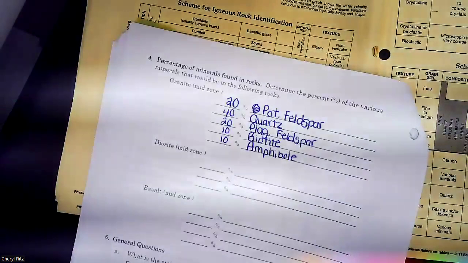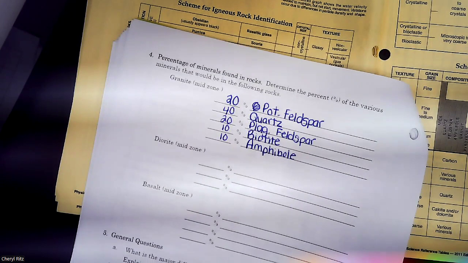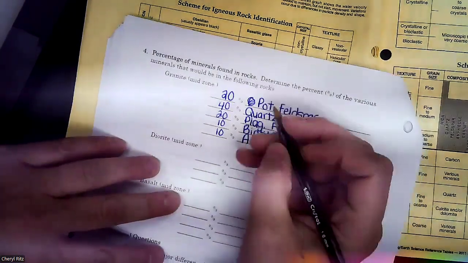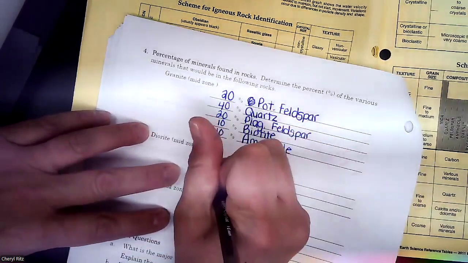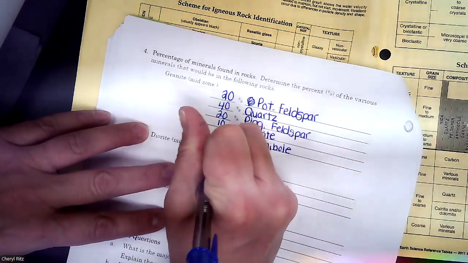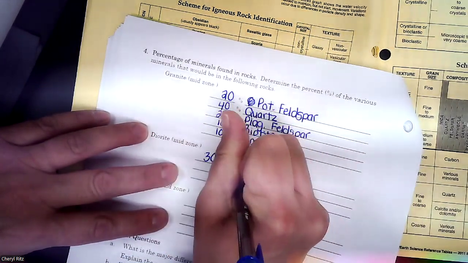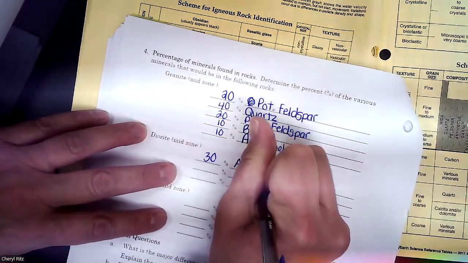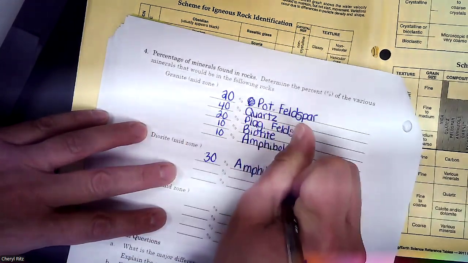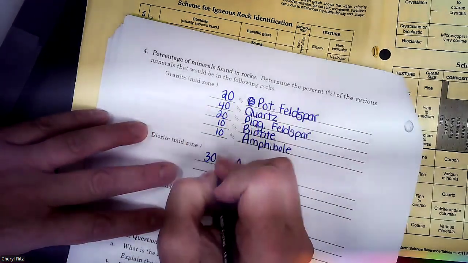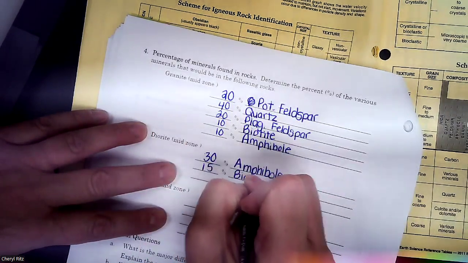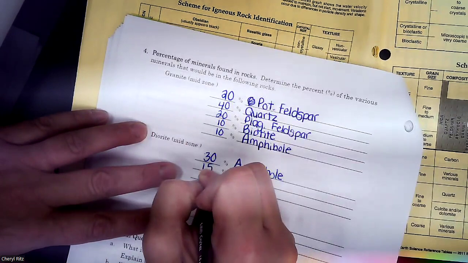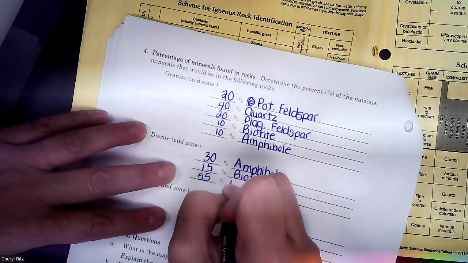All right, so just in case you want to check your work, I have for diorite, and your answers can be off, I'd say by 5 from mine. I had, and the order doesn't matter, I had 30% amphibole. I did see some 35, so that's fine. I had 15% biotite. And I had 55% plagioclase.